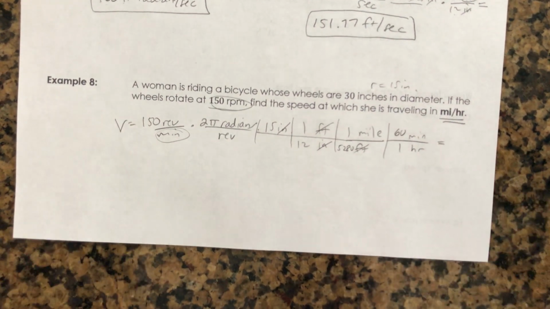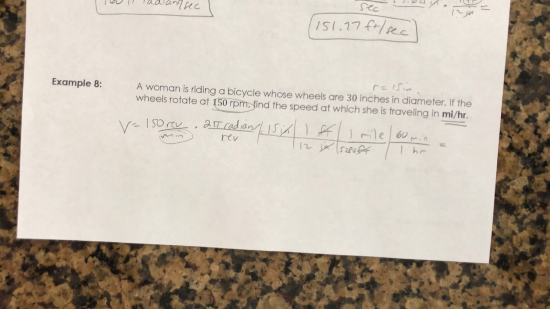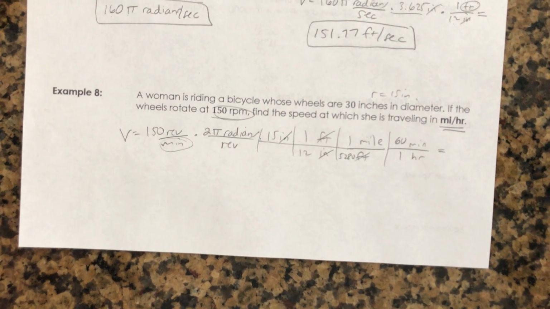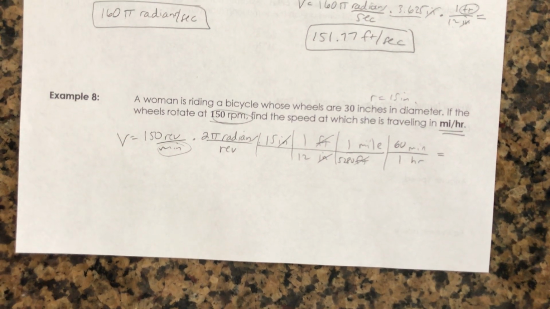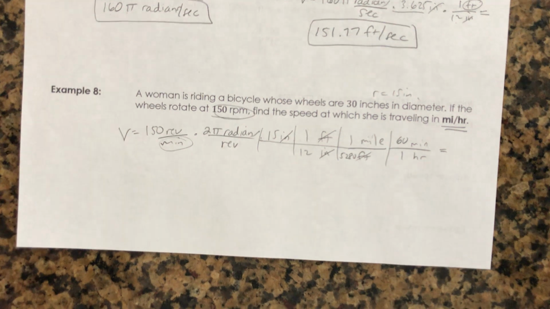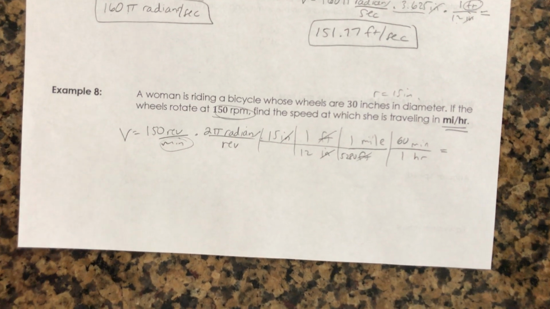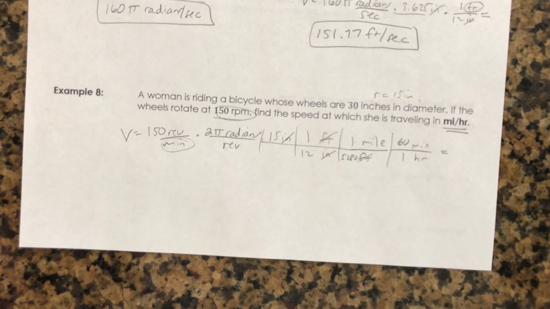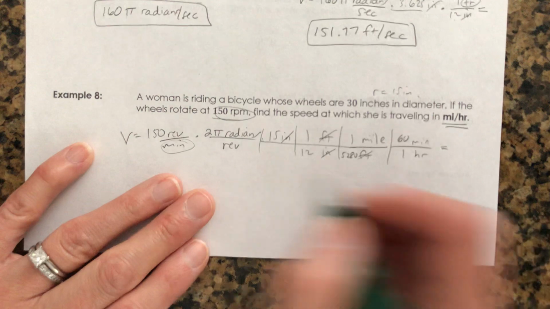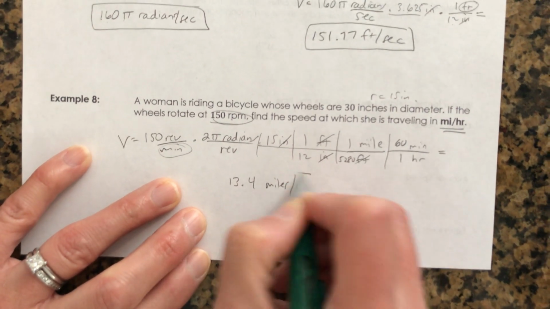And then we're going to throw that into our calculator. Hopefully I didn't forget anything as I'm hustling through. 150 times 2 pi times 15 times 60. And then I'm going to divide that by 12 and hope for the best. I forgot something. Oh, I forgot to divide by 5280. Divided by 5280, and I get 13.4 miles per hour. Done.